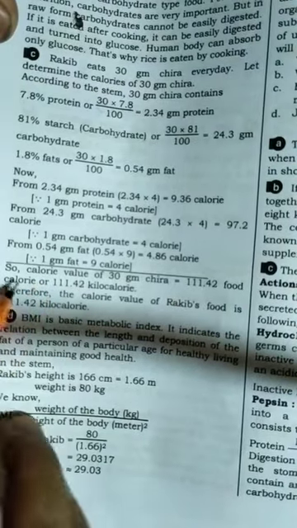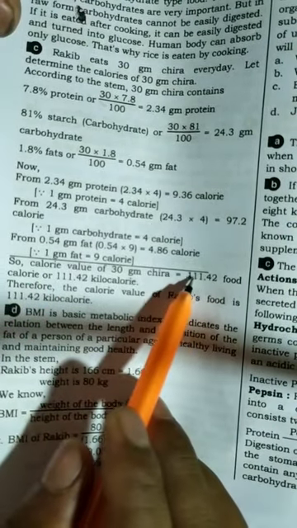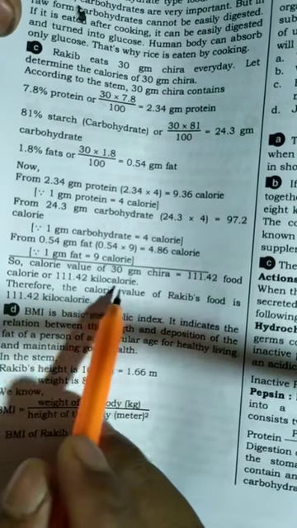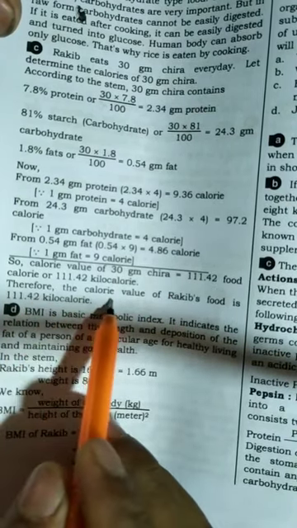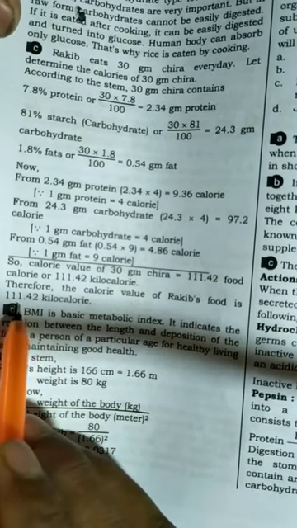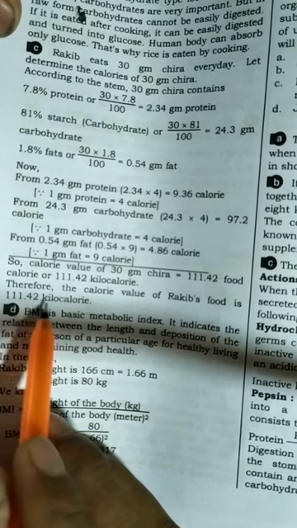So the calorie value of 30 gram chira is equal to 111.42 food calories or kilocalories. Therefore, the calorie value of Rakib's food is 111.42 kilocalories.